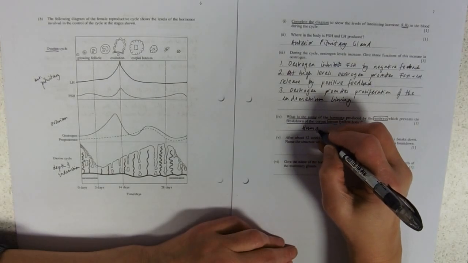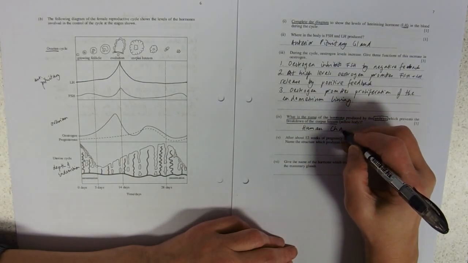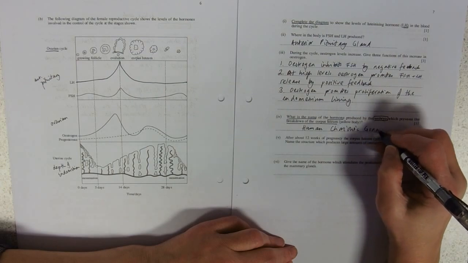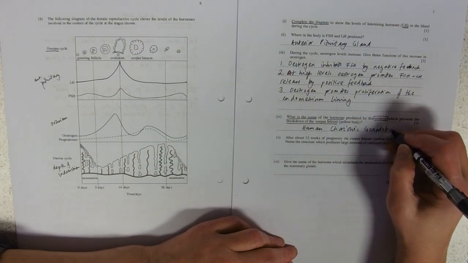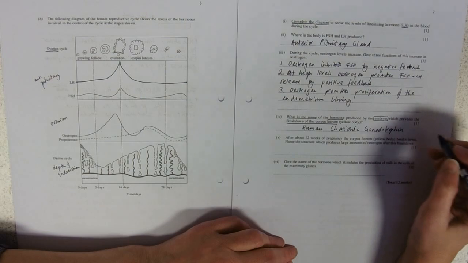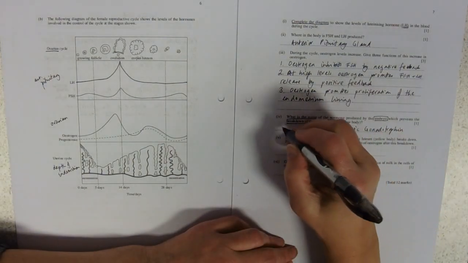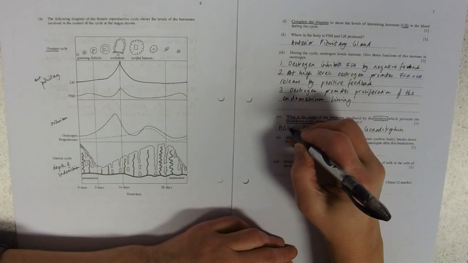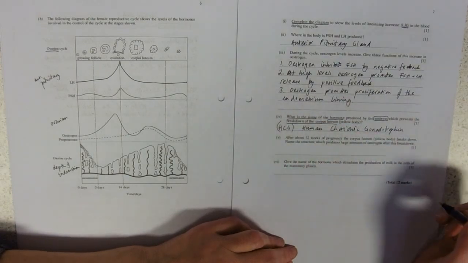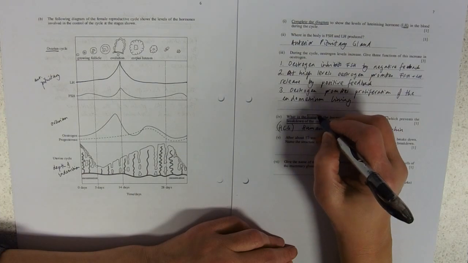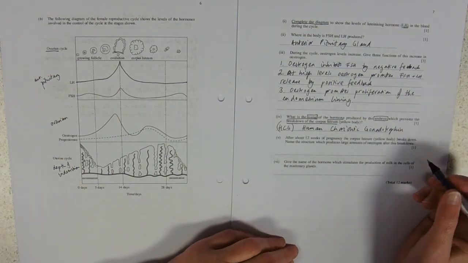Human chorionic gonadotropin. Wow. I'm just going to abbreviate that, HCG. But it says name, so I'm thinking if they're asking you for a name, you should write it out.